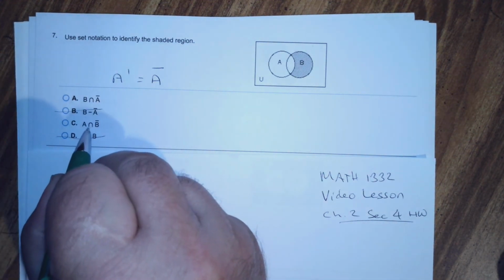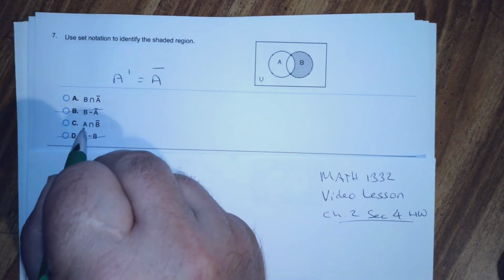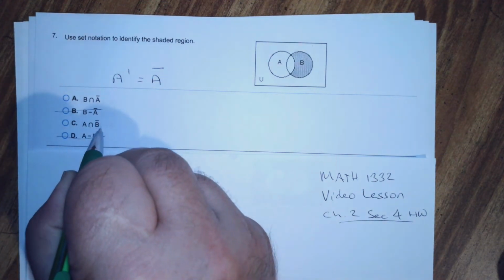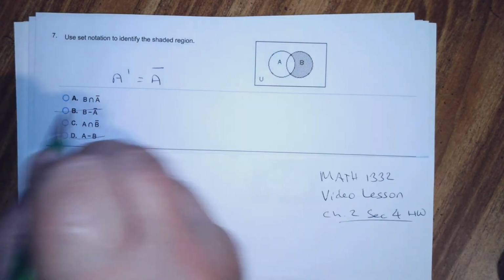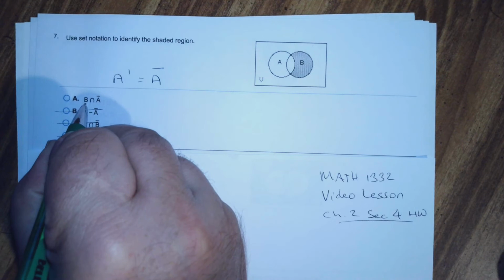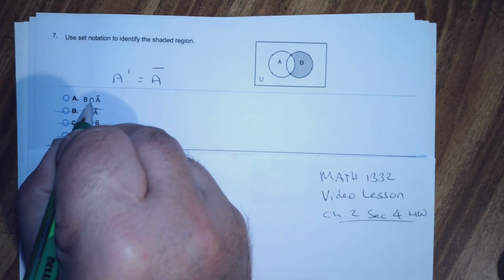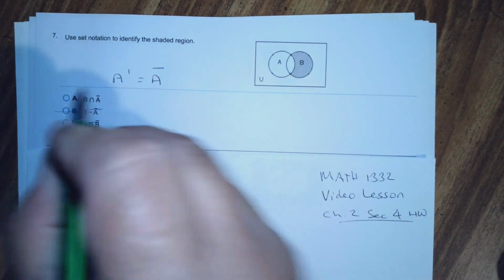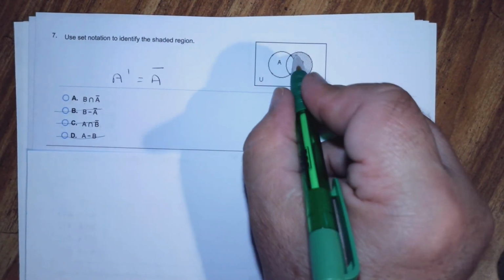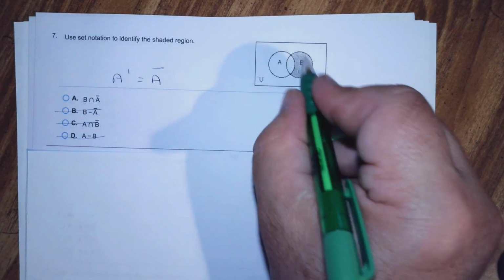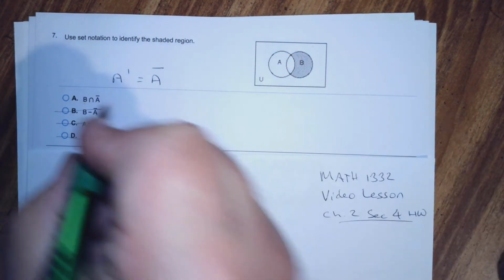Now, the intersection of A and not B, or the complement B. No, A is not shaded, so it can't be that. It's B intersection of what's not in A. So what's not in A is everything else. And the only place they have shaded in common is what's here in B, so it's A.